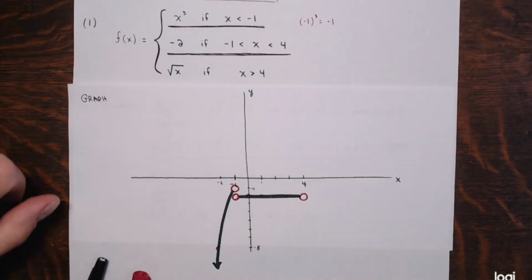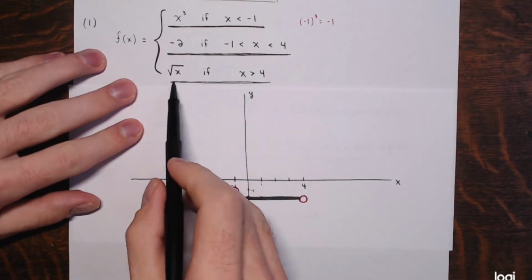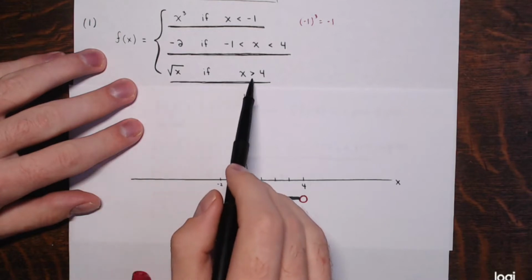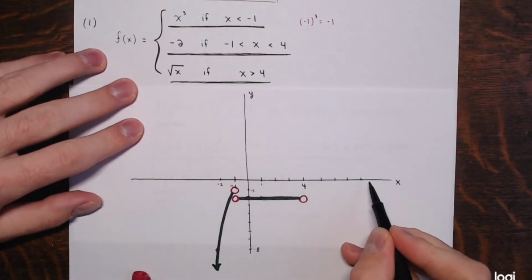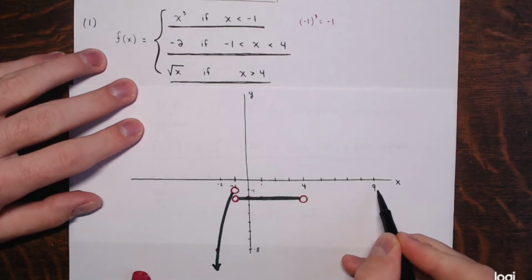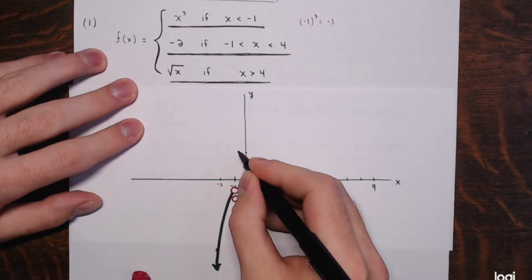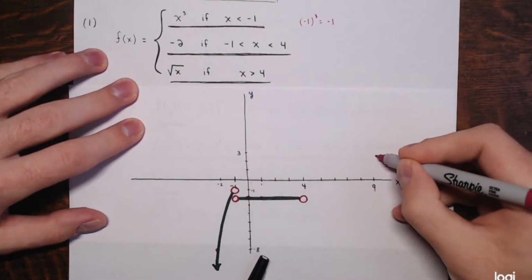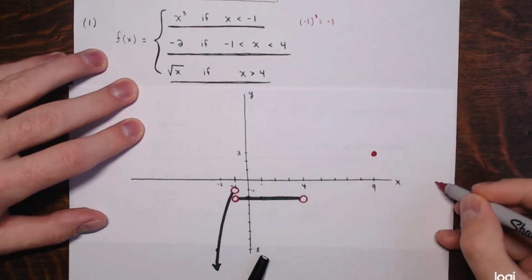And then finally we get to this last piece, where y equals the square root of x when x is greater than 4. So 5, 6, 7, 8, 9. When I plugged in 9 earlier, I got an output of 3. Square root of 9 was 3. So here's a point that's actually on the graph, filled in, 9, 3. You go out to 16, you'll get an output of 4.